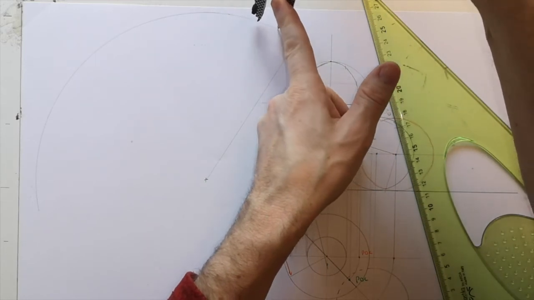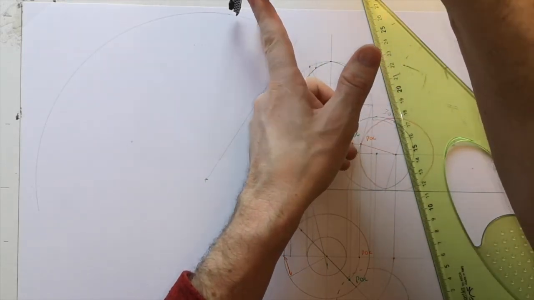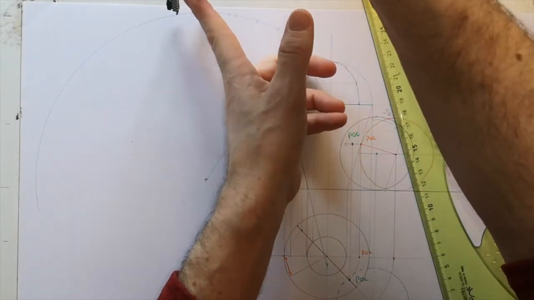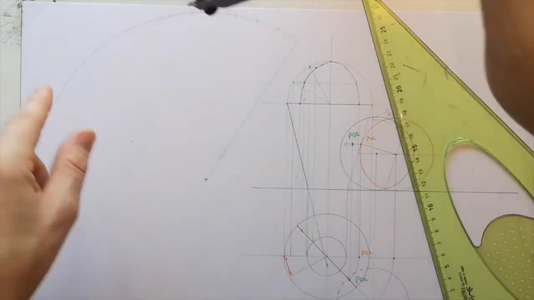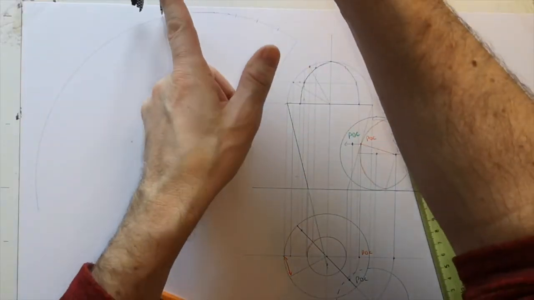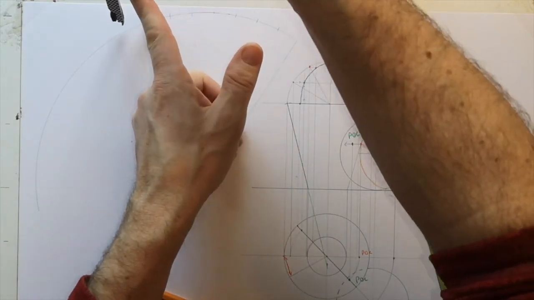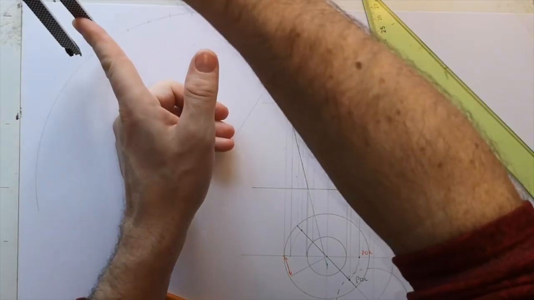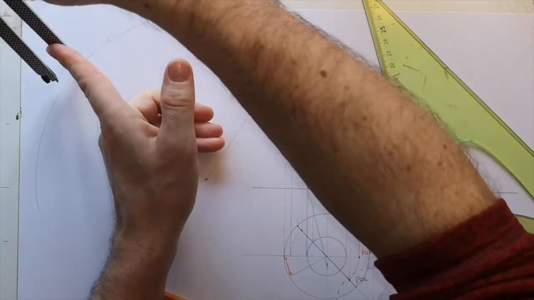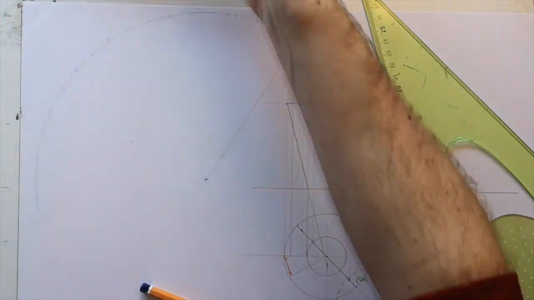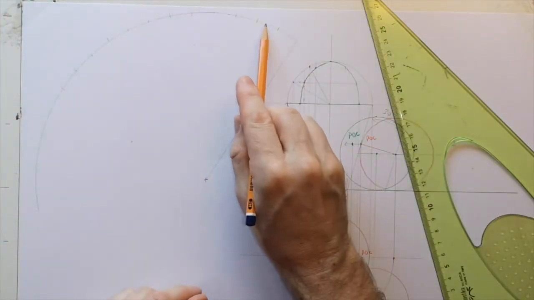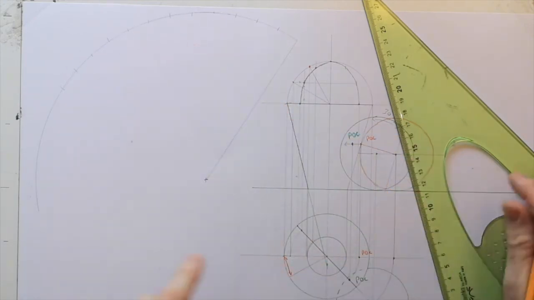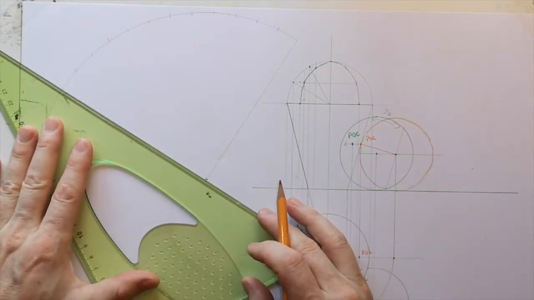1, 2, 3, 4, 5, 6. This actually isn't going to be particularly big because it's a very tall cone. That's 6, 7, 8, 9, 10, 11, and 12. So I'm just going to double check that I have my 12 panels. So it's 1, 2, 3, 4, 5, 6, 7, 8, 9, 10, 11, 12. Exactly for my 12 slices. So we'll put a construction line over here.